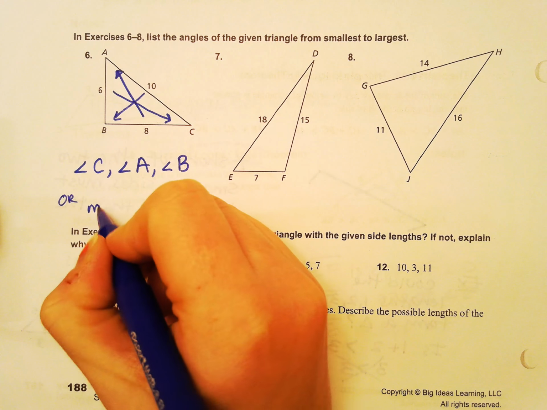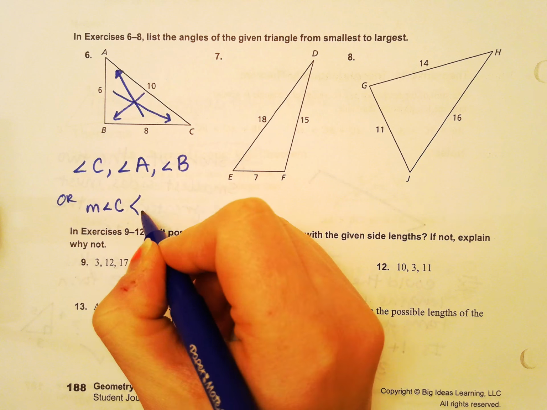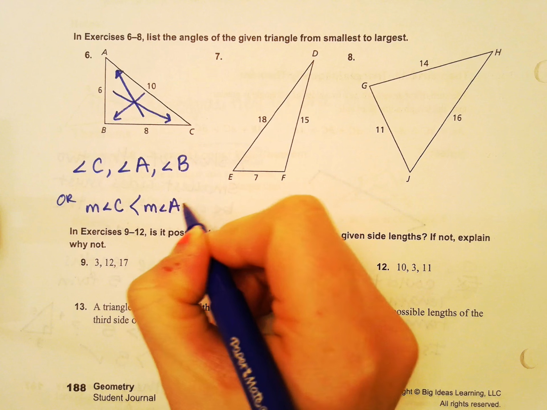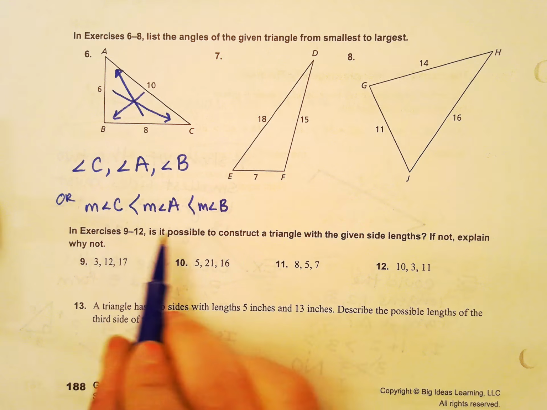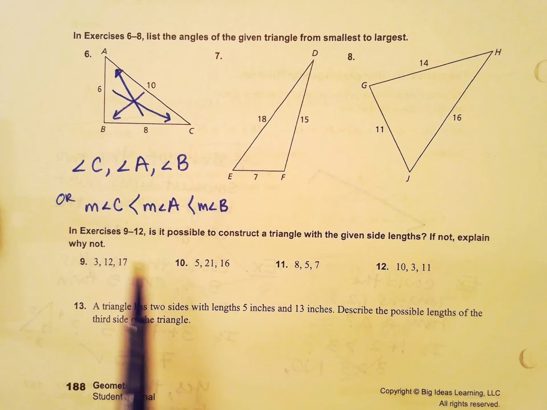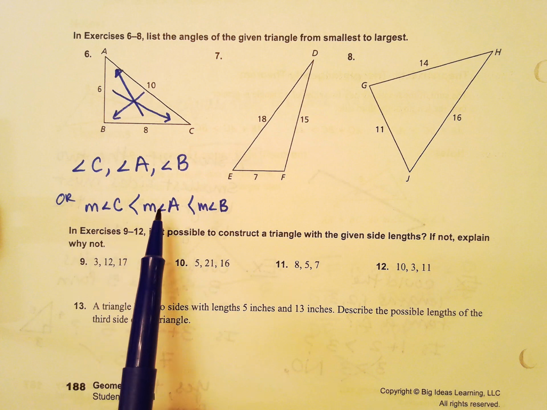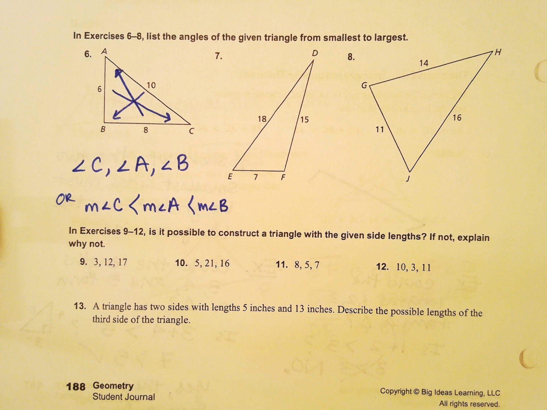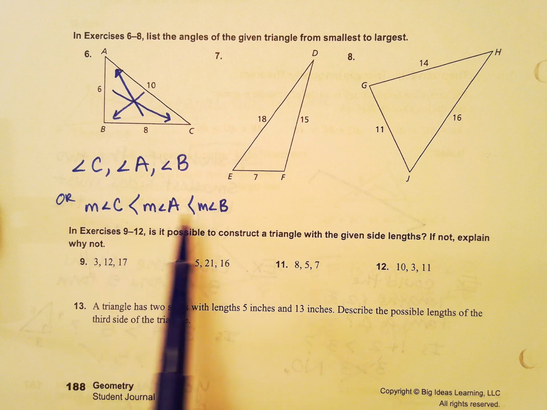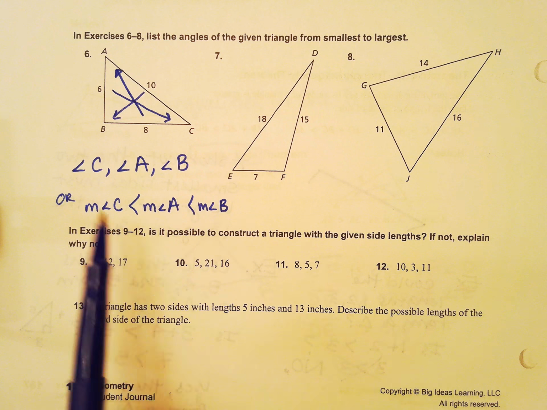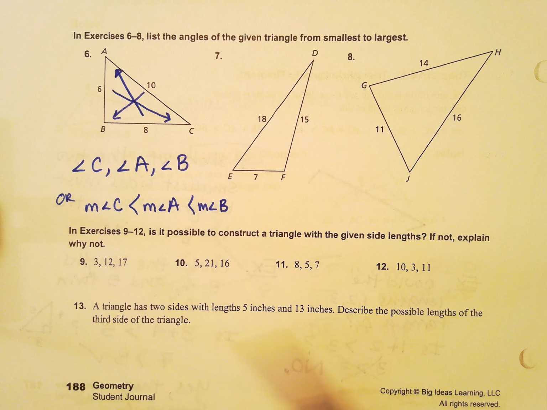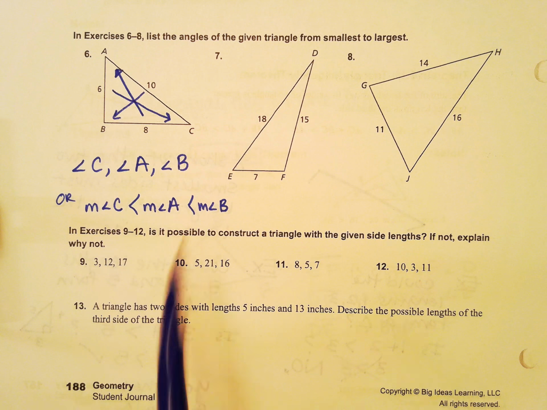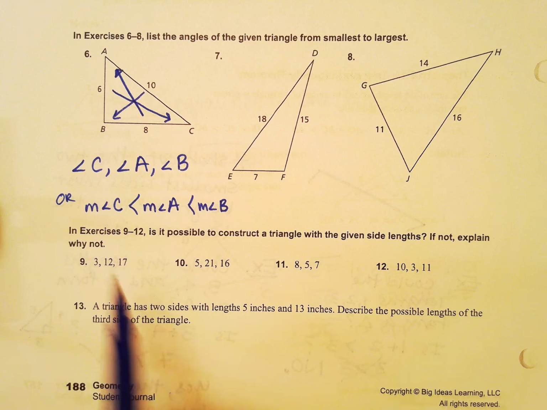Or you could say that the measurement of angle C is less than the measurement of angle A, which is less than the measurement of angle B. That's a possibility too. So you might see it written in that inequality sense, like this angle is the smallest, it's less than this one, which is less than that one. If you're going to do it that way though, you have to put the measurements there because these are talking about numbers. So this says list them in order, but this would also be a list, just with the inequalities. But you have to put your measurements there if you're going to do it that way. Might as well just separate them by commas.